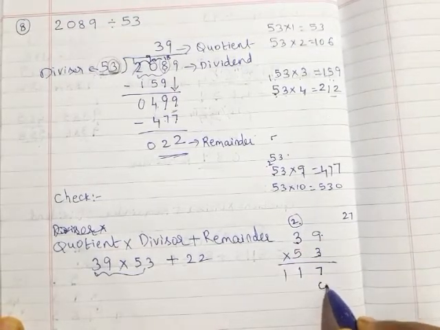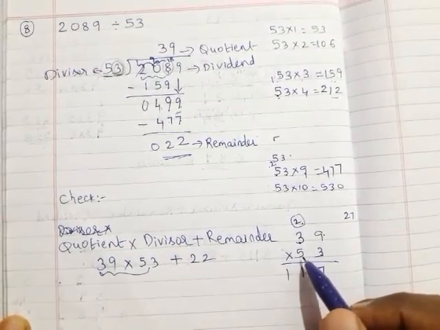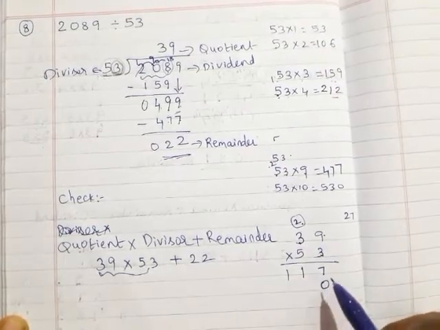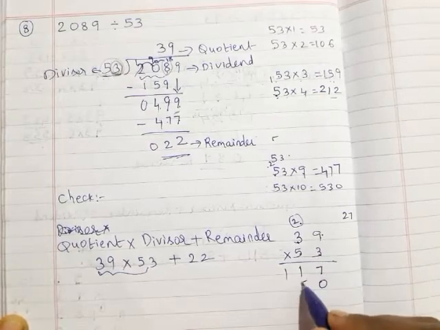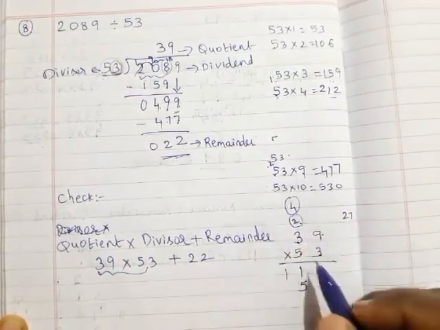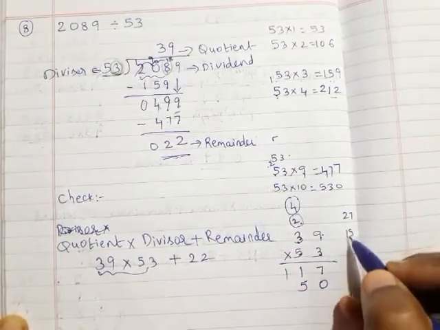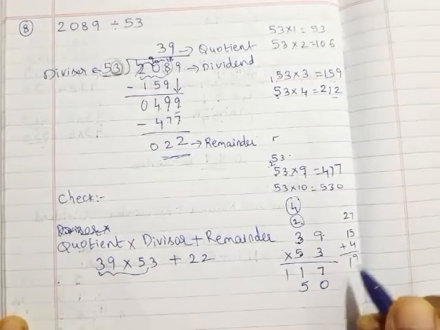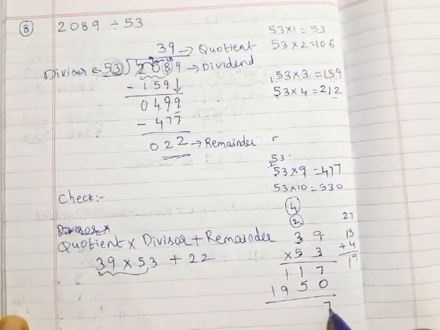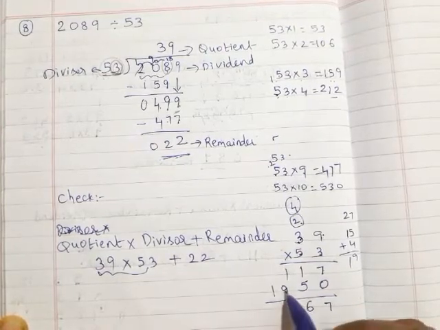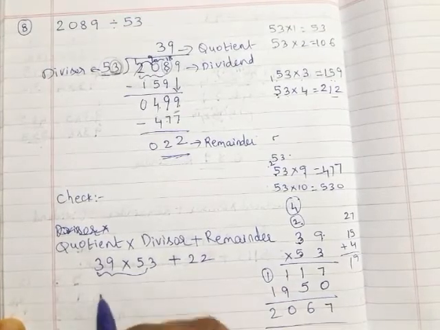I will put a 0 because I am going to multiply with the digit at tens place. So ones place I will put a 0. Now here 5 nines are 45. 5 threes are 15 plus 4 is 19. So 9, 1. Now 7 plus 0 is 7. 5 plus 1 is 6. 9 plus 1 is 10. This will be carry over.